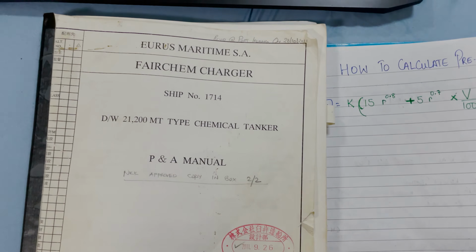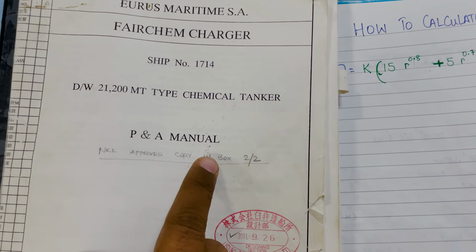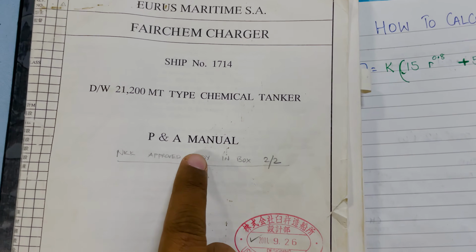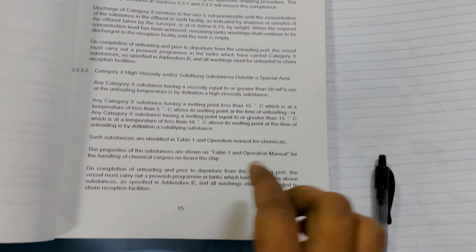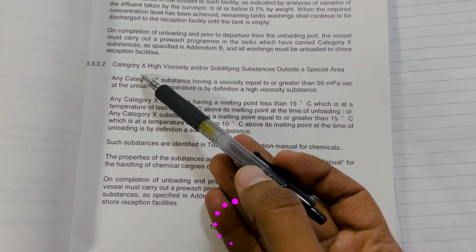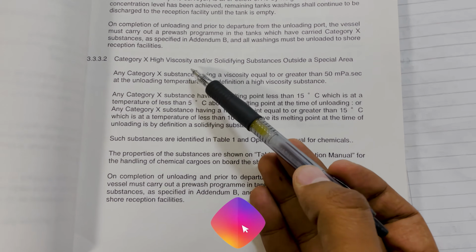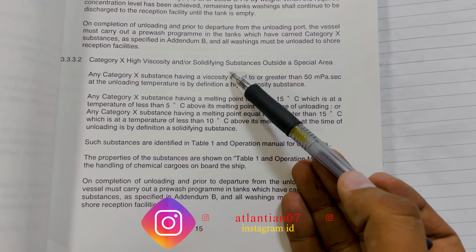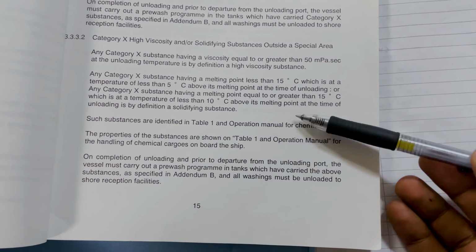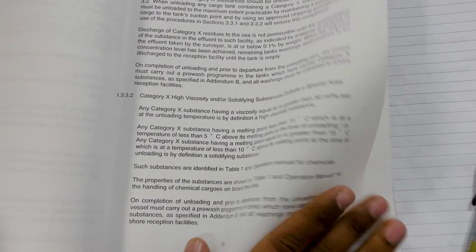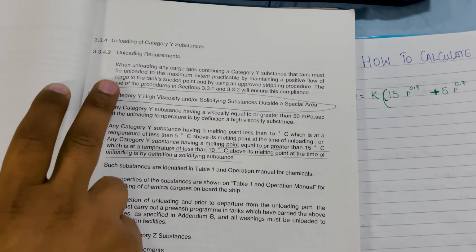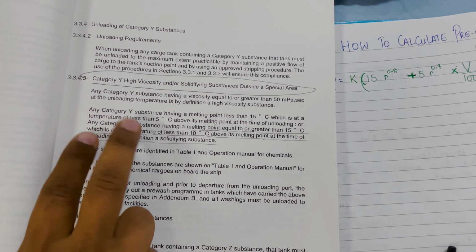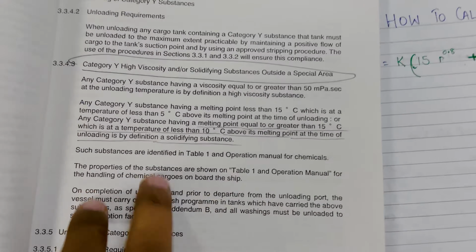For that, we have to refer in our ship's P&A manual, procedure and arrangement manual. So this is ship specific. At the start of this manual, you will have the definitions of cargoes. For example, category X, this is high viscosity and solidifying substance. If this is the cargo, then you have to do the pre-wash. Then on the next page, you can read out what is category Y cargoes, high viscosity and or solidifying substance. If this is your cargo, then you have to do pre-wash. So you can read out these definitions.